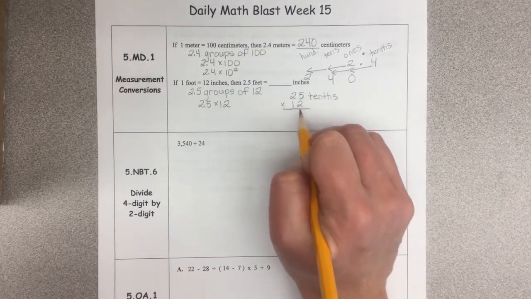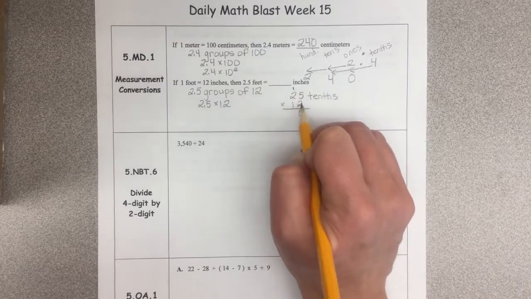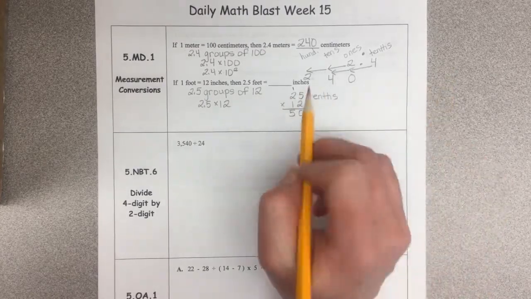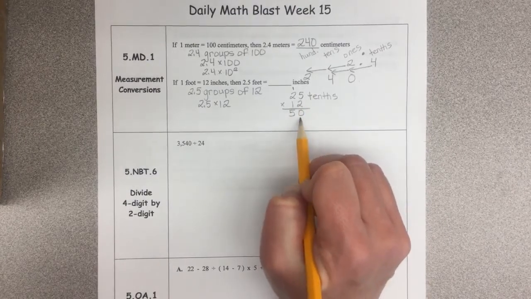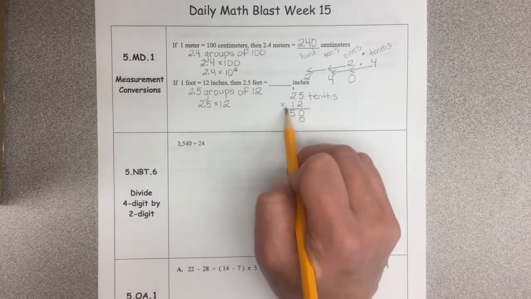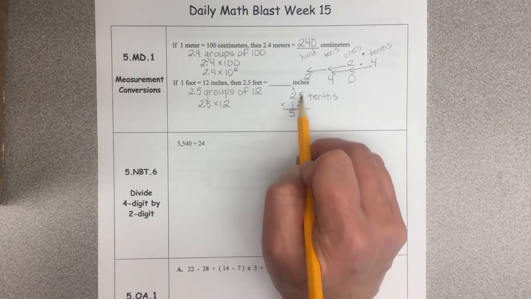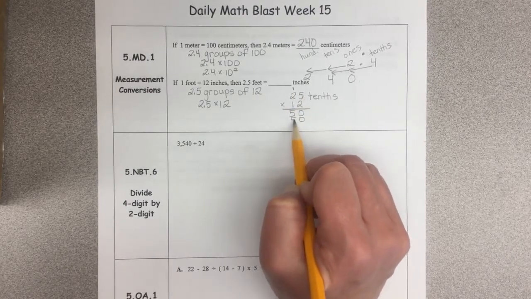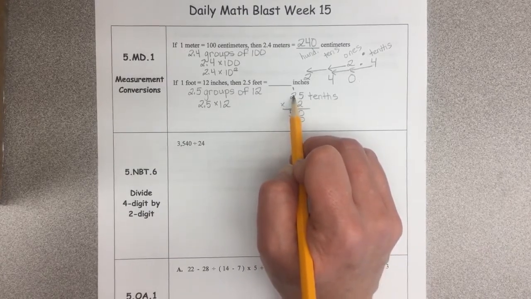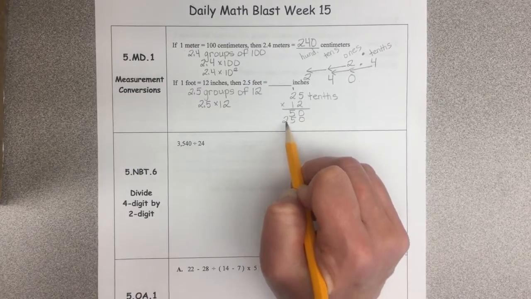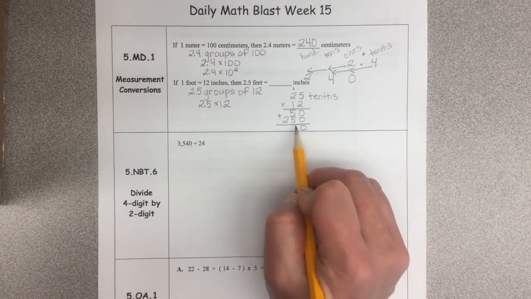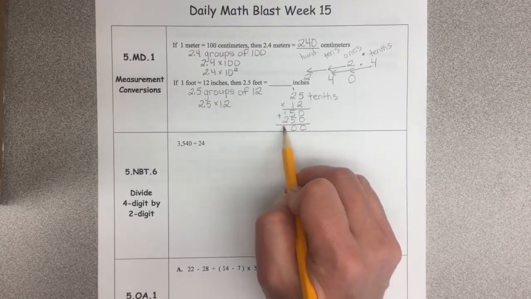So 2 times 5 is 10. 2 times 2 is 4 plus 1 is 5. But keep in mind, I'm going to put a placeholder here, and 1 times 5, I'm multiplying these as if they're whole numbers right now. 1 ten times 5 ones is 5 tens. 1 ten times 2 tens is 2 hundreds. And when I add all that back together here, I get 0, 0, and 3.